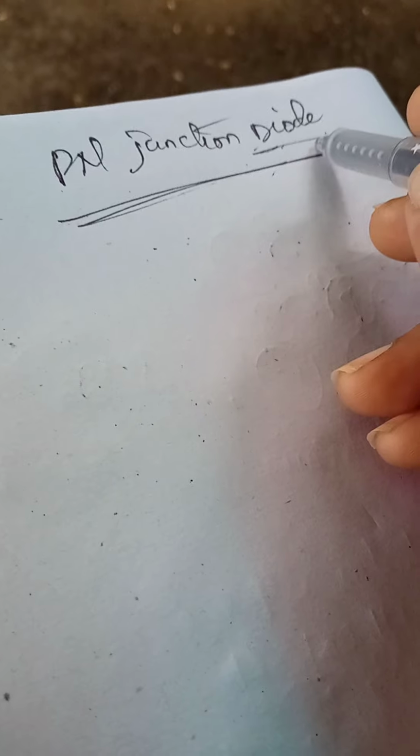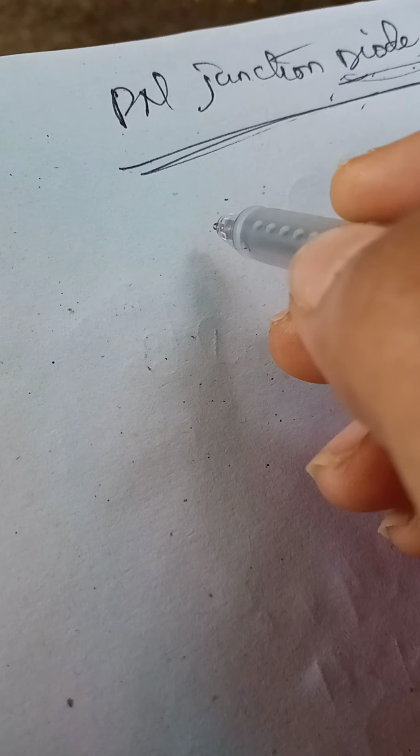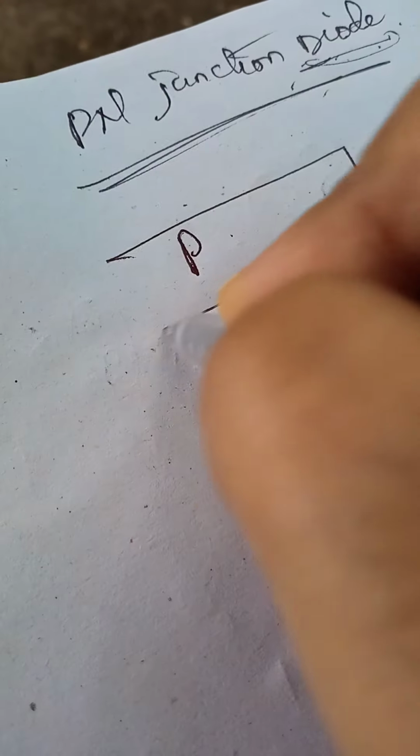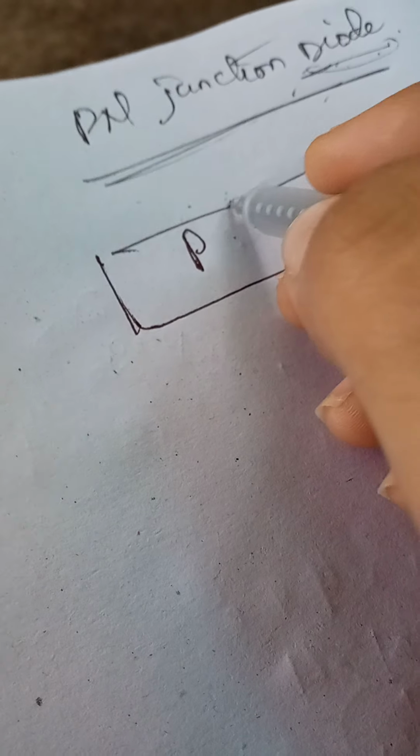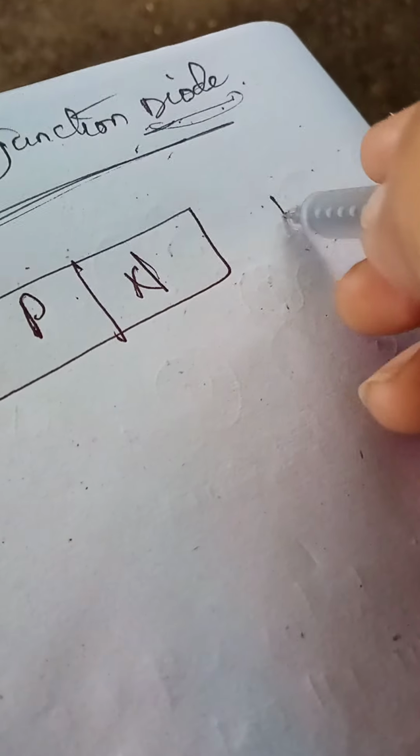Hello friends, today we are going to discuss the PN junction diode. Here a diode is nothing but a device which has two terminals, one is a positive terminal, the other is a negative terminal. Then how do we get a diode? A diode is formed by joining together a P-type material with an N-type material. So whenever we join a P-type material with an N-type material, it leads to a PN junction diode.